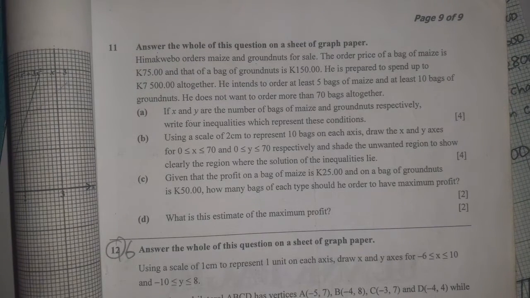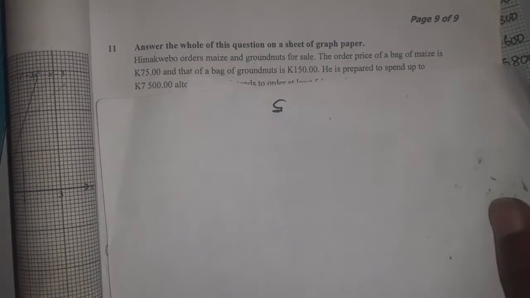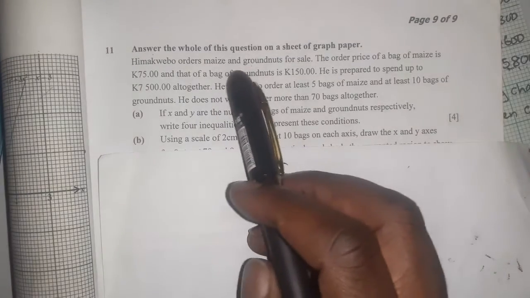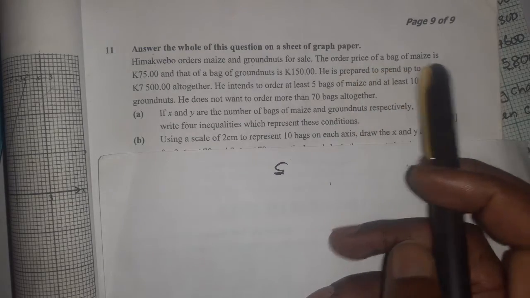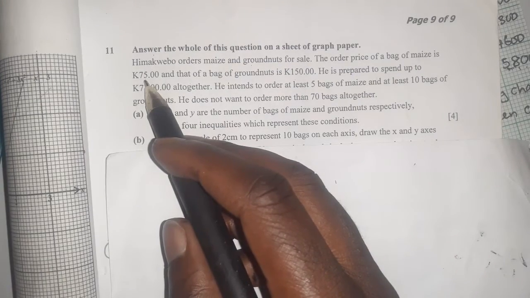So we need to write down the inequalities here. The concentration is just the inequality. So let's read together. Imakwebo orders maize and groundnuts for sale. The order price for a bag of maize is what? 75 kwacha.